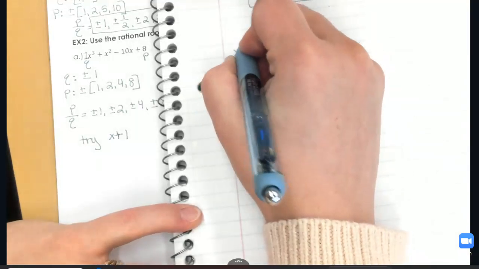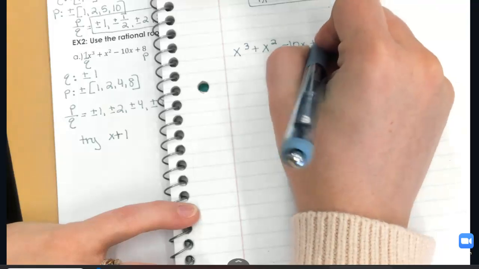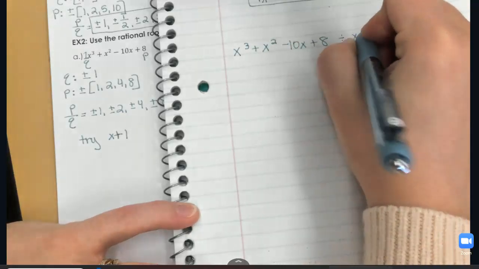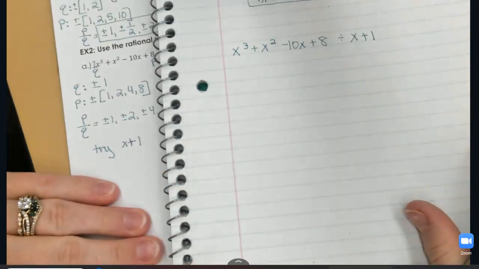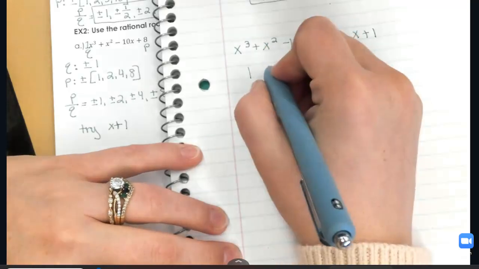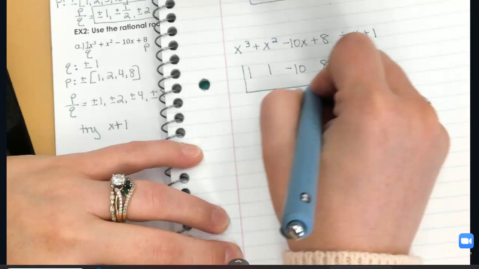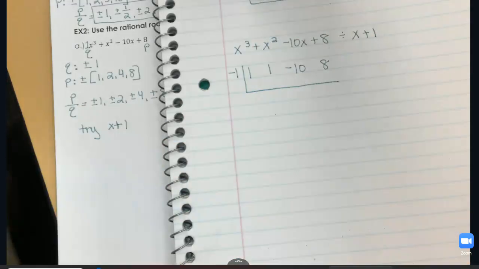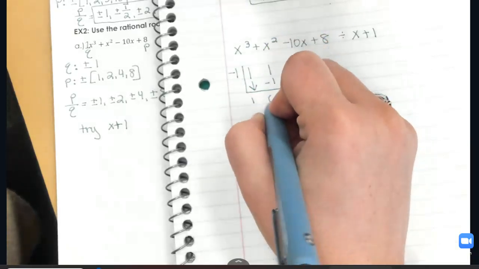So if I want to divide, again, this is x cubed plus x squared minus 10x plus 8. If I am dividing that by x plus 1, I can use synthetic division. And what I'm going to do, sorry, I'm sideways here, I'm going to set up my house with my coefficients. If this is plus 1, that means negative 1 goes on the outside. And I'm going to do my synthetic division.